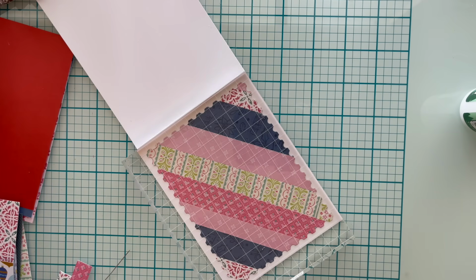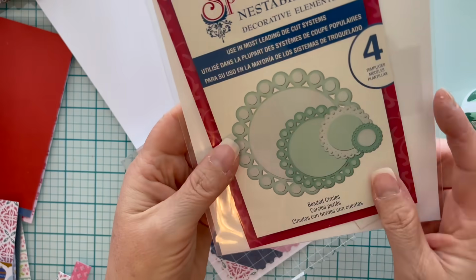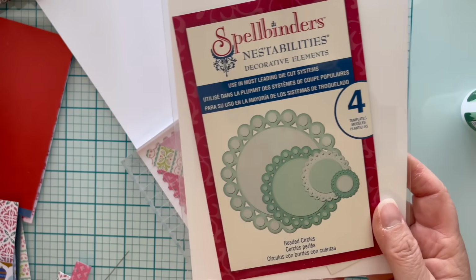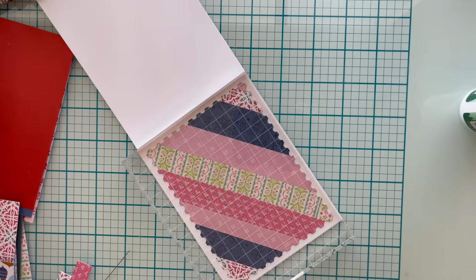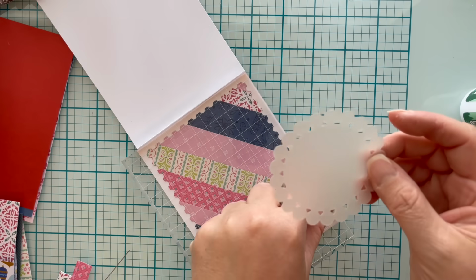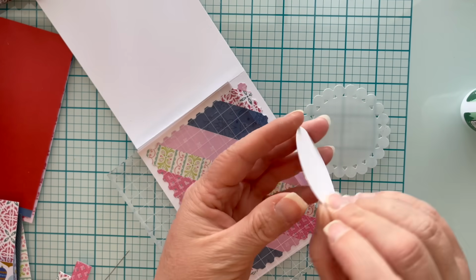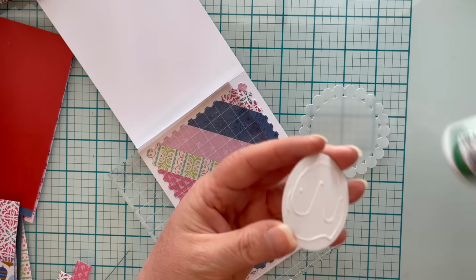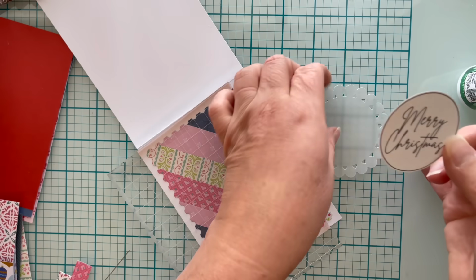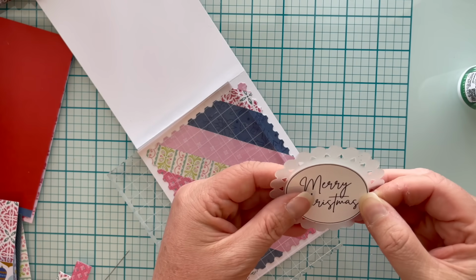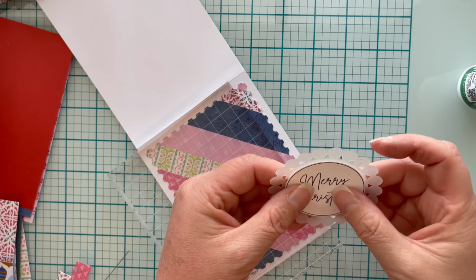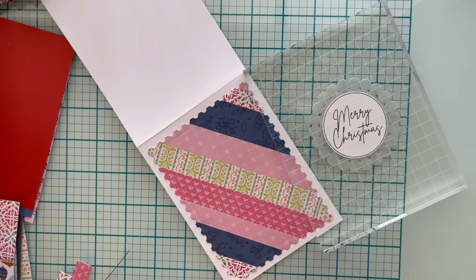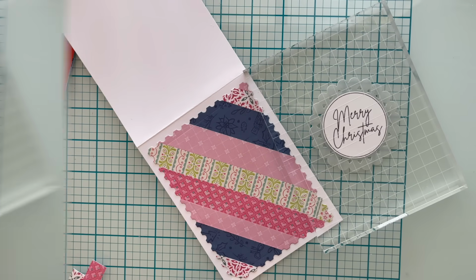There is no denying that this is a super busy background, so I'm going to tone it down. And I'm using this older set called Spellbinders Nestability. This is the beaded circles die set, and I'm going to cut that out of vellum. The size that I chose has a perfect center for my Christmas and winter printables and sentiment set. I have some circular sentiments, so they're a little unusual. And look, I just add glue and add it to the center of that vellum piece. It's really lovely. And I'm just going to hold it down with an acrylic block to get a good adhesion.